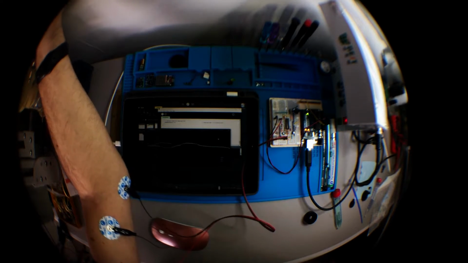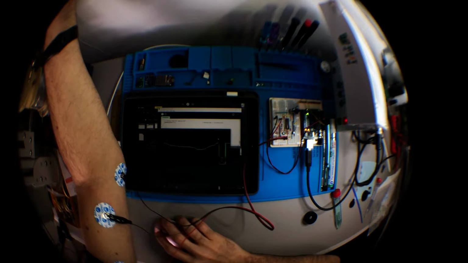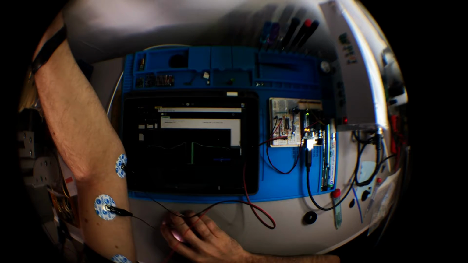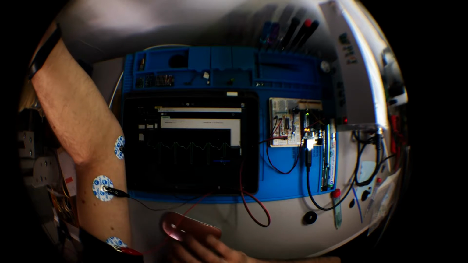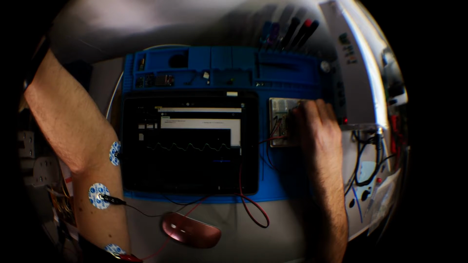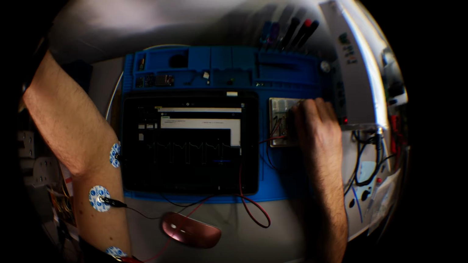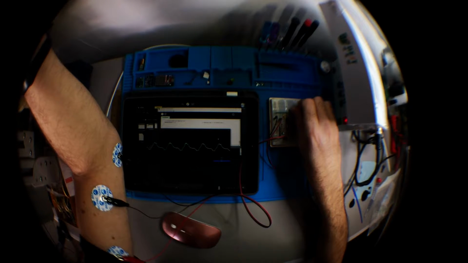So now I change the scale. I try to adjust the trimmer in order to have the signal centered.